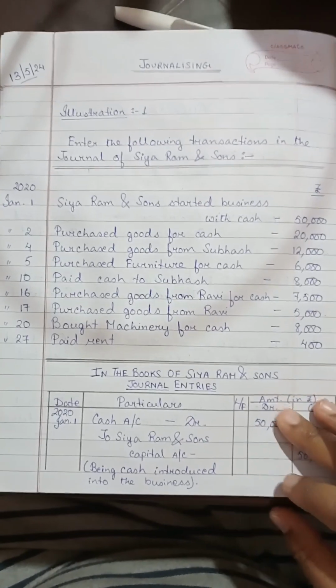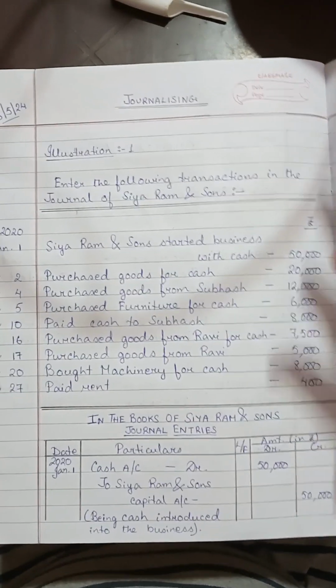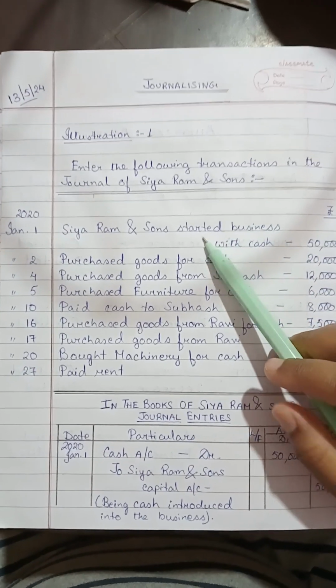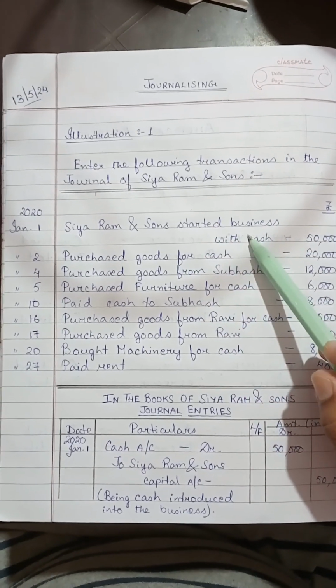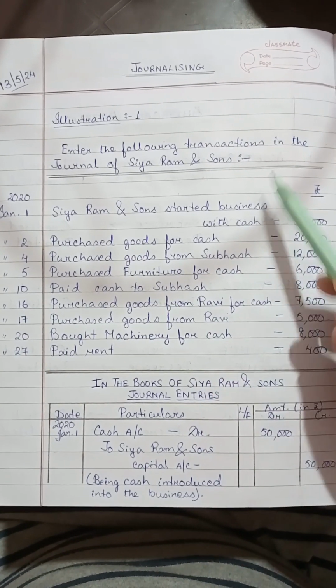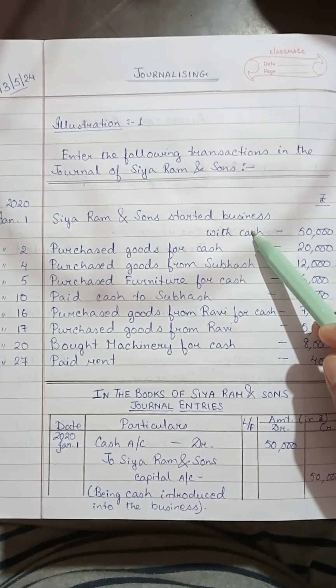So here you see in the books of C.R. and Sons, journal entries. The first journal entry is C.R. and Sons started business with cash. Here cash is introduced into the business.